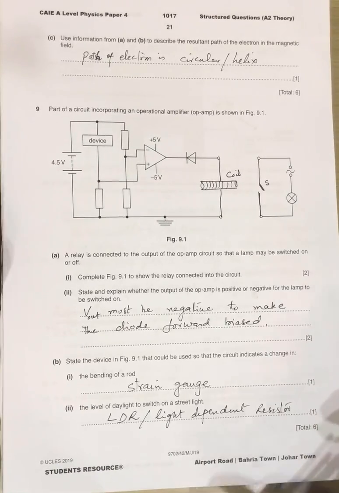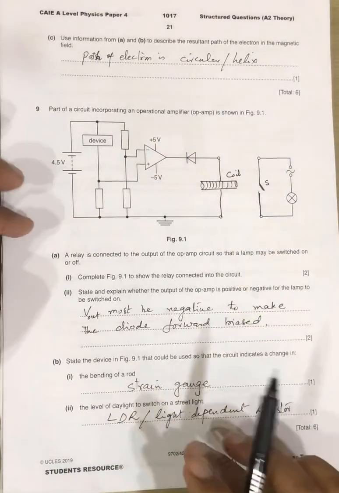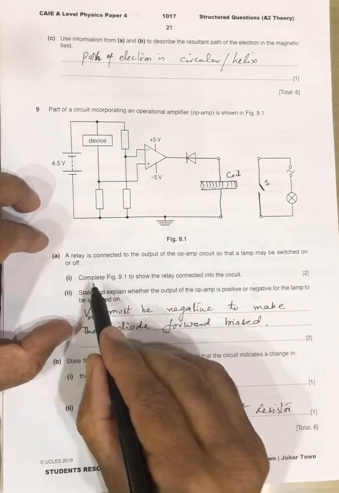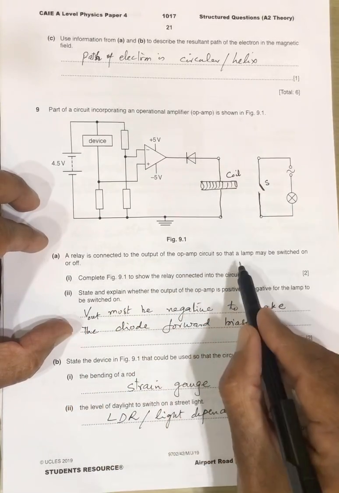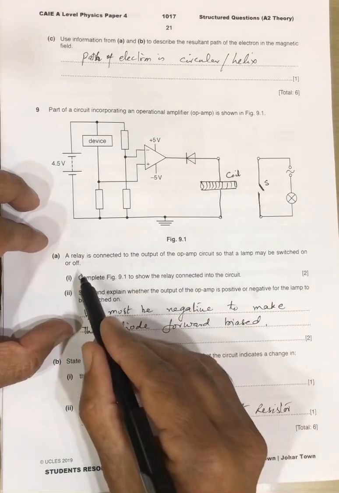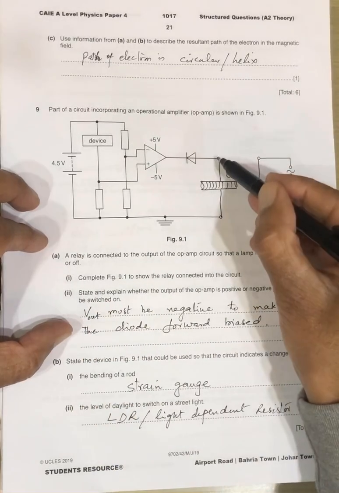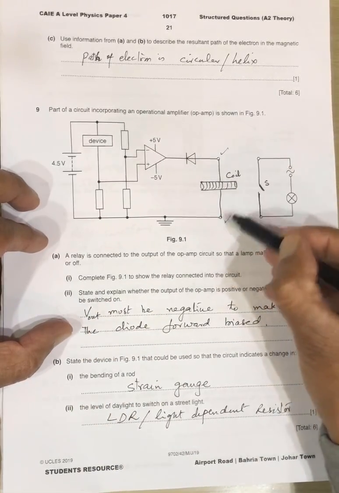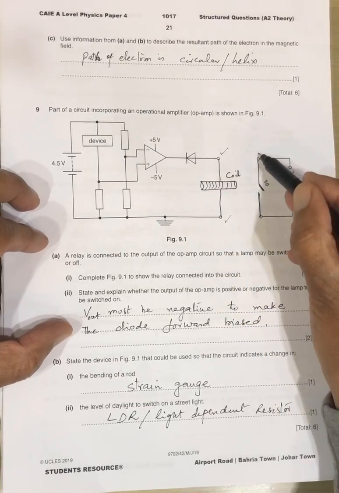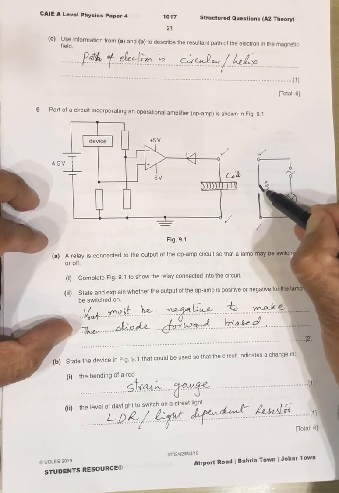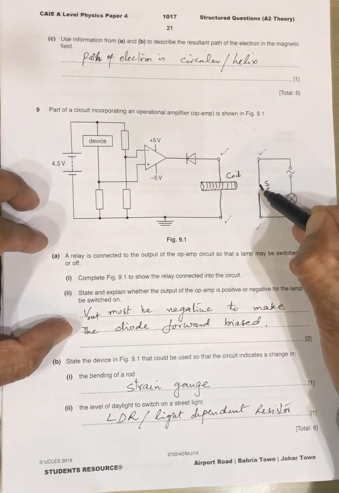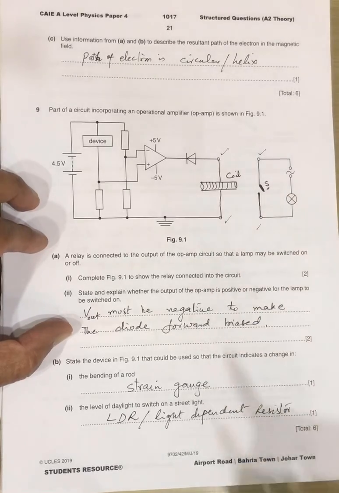Next, question number 9. Look, here the relay is connected to the output of the op-amp circuit so that the lamp may be switched on or off. Complete this. So first we have to connect here and here this coil, and then we have to connect a switch here. This switch leaf must be of iron because iron is a good magnetic material, so it will be attracted to make the switch on.